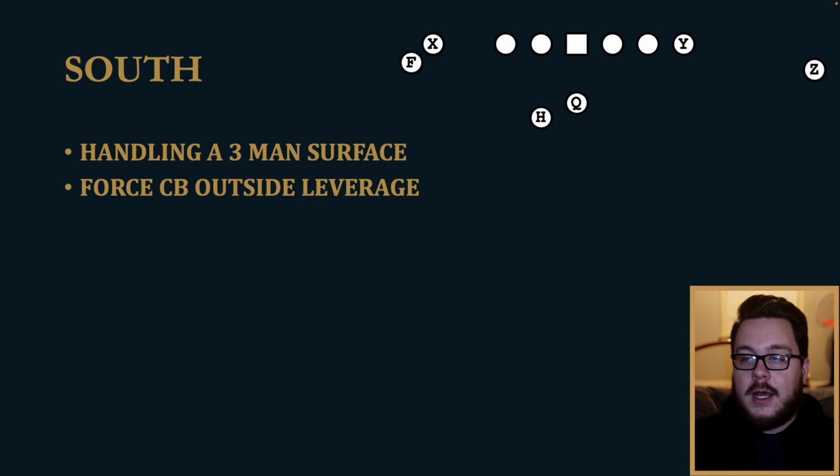This is going to free up your receivers because they probably aren't going to have to get off a press. Maybe it forces an outside linebacker out of the box. Maybe it forces him back into the box. And then now we have an extra player that we can read, or a player that's not in coverage or not in a very good coverage position pre-snap.